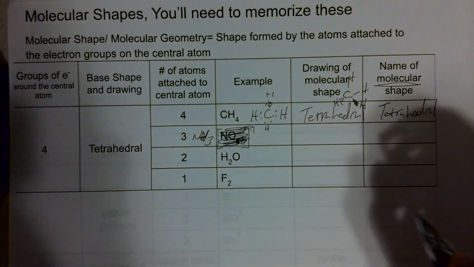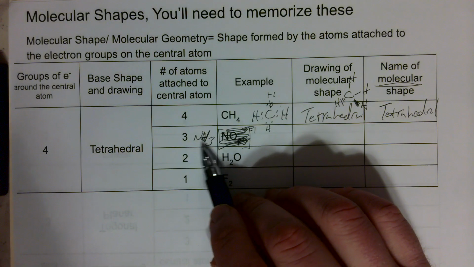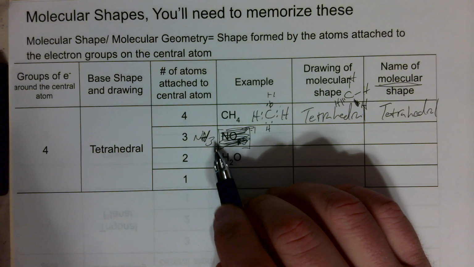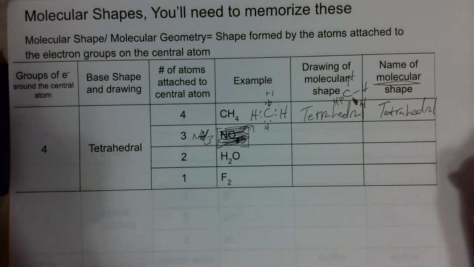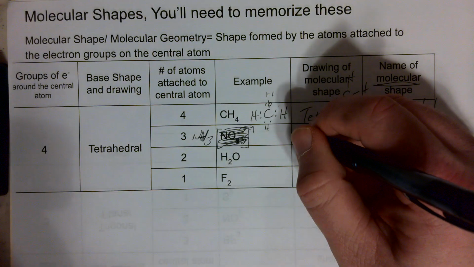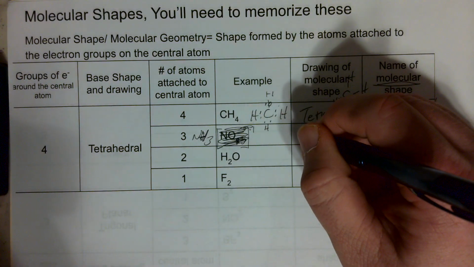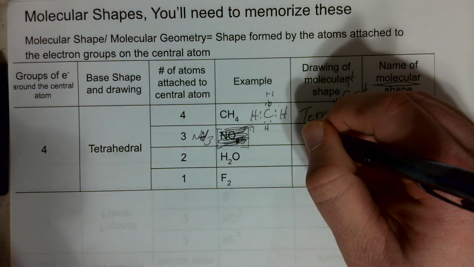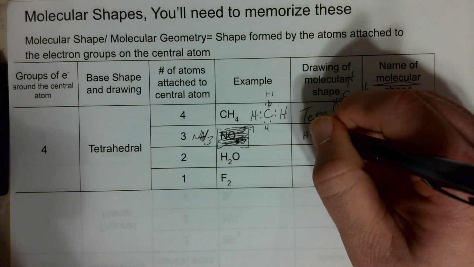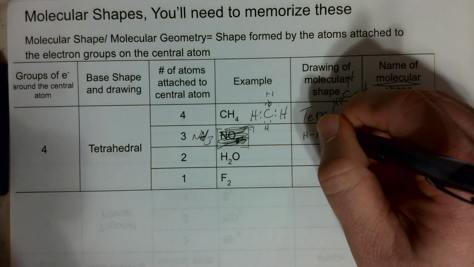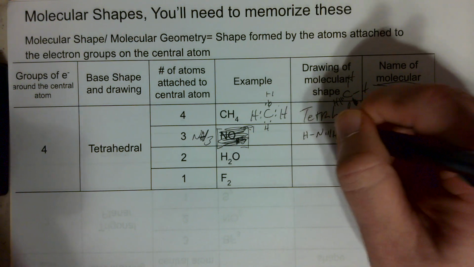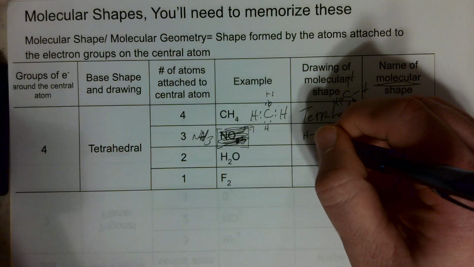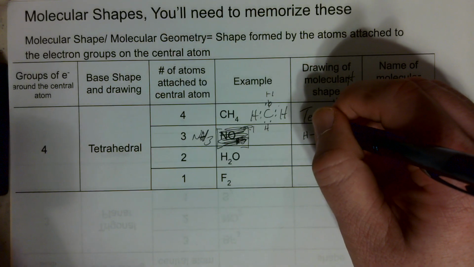Now, when we're dealing with NH3, remember our shape, how that's going to go. So we have H, we have one end going behind the paper, one end coming out at us. Then we have this lone pair here.